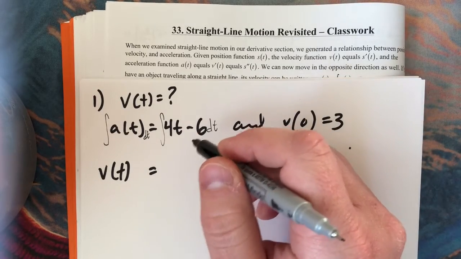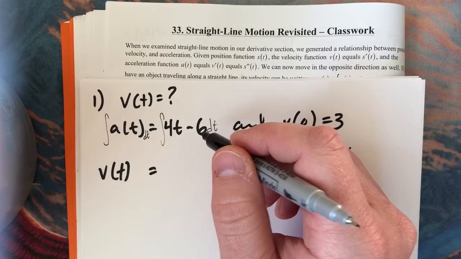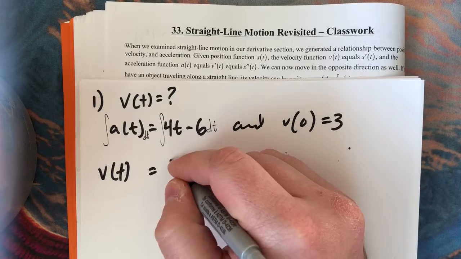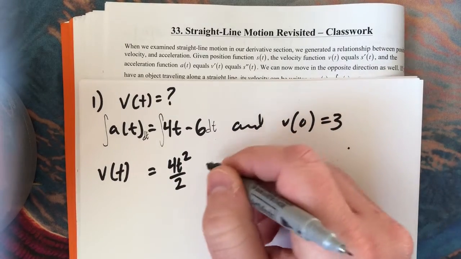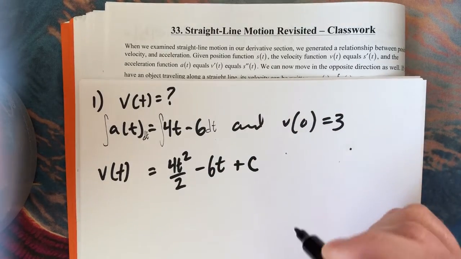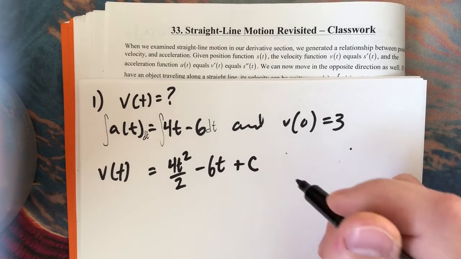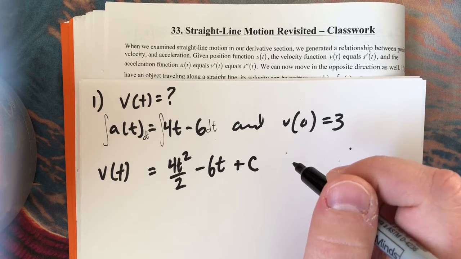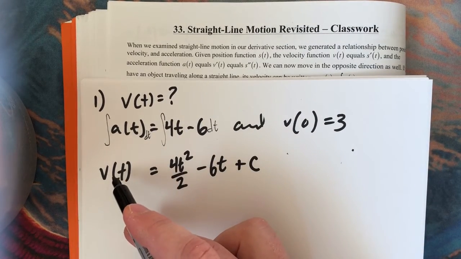This is a really straightforward integral. It's not even substitution. There's nothing fancy. So 4t turns into 4t squared over 2, which turns into minus 6t, and then a plus c. If we take the integral of acceleration, we'll get velocity.